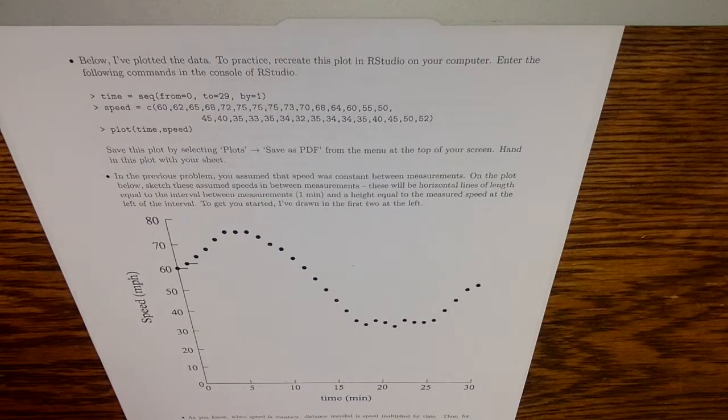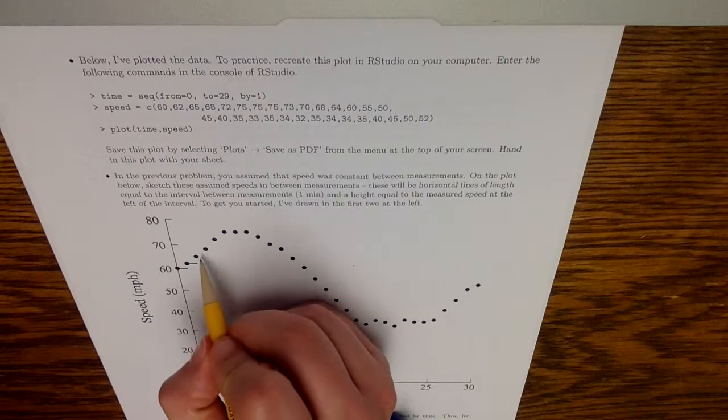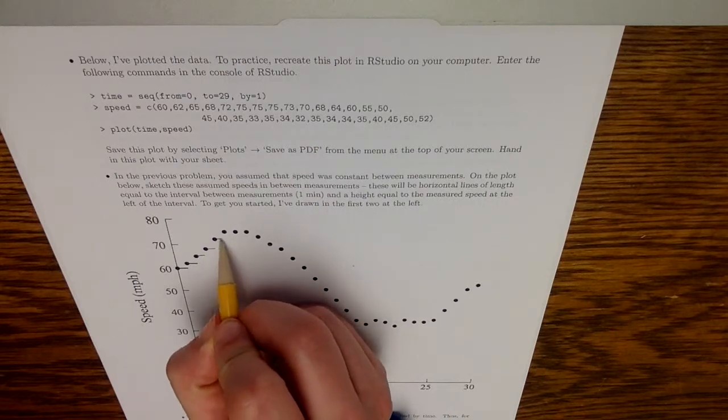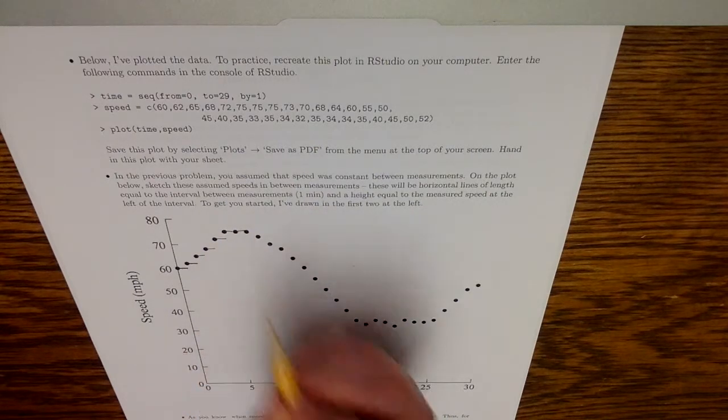Okay, so in the previous problem, you assumed that speed was constant between measurements. On the plot below, sketch these assumed speeds in between measurements. These will be horizontal lines of length equal to the interval between measurements and a height equal to the measured speed at the left of the interval. Okay, so of course you would just fill this in, and I'm not going to finish.